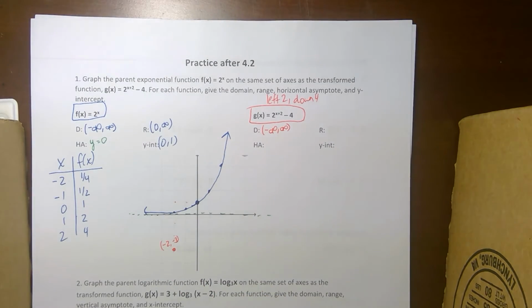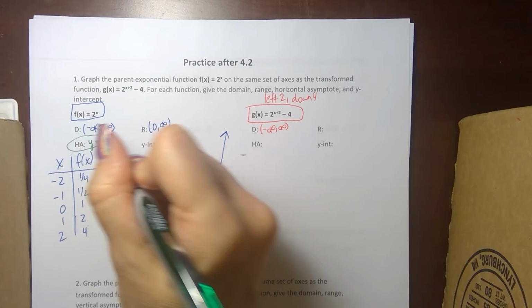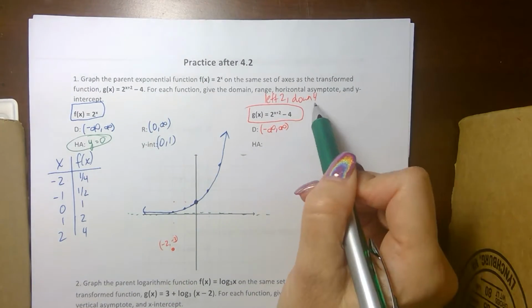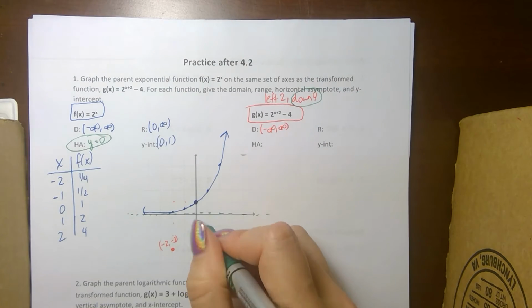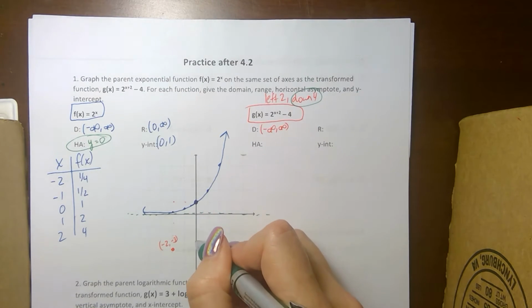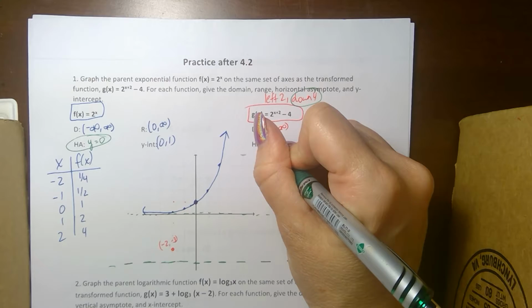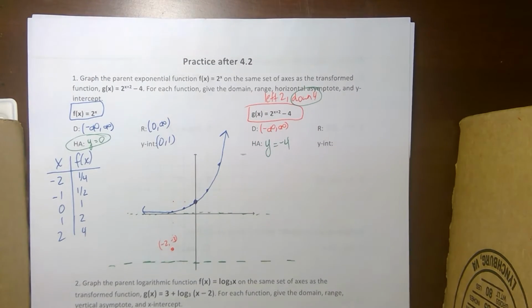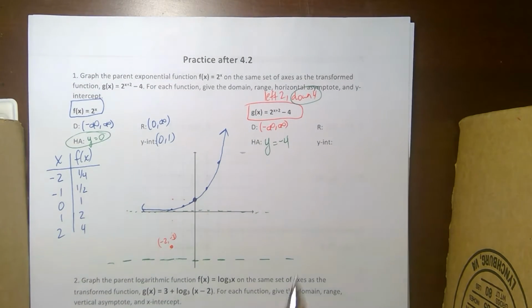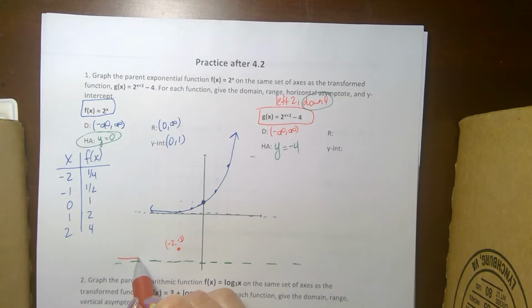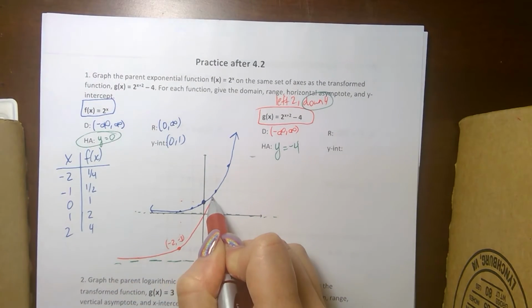The other thing I move is my asymptote. My asymptote, left or right doesn't matter because it's a horizontal line. That down 4 absolutely matters. So it goes from 0 to -4: 1, 2, 3, 4. So there is my new horizontal asymptote for my transformed function at y equals -4. That is going to determine the range of my transformed function. I need to have this same shape shifted left and down. It finds the asymptote and it curves up.